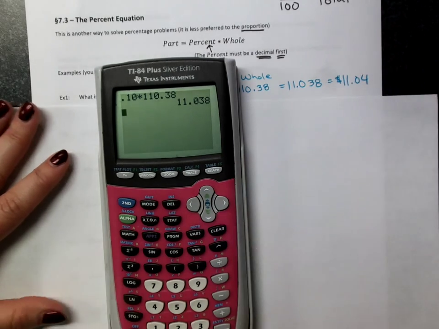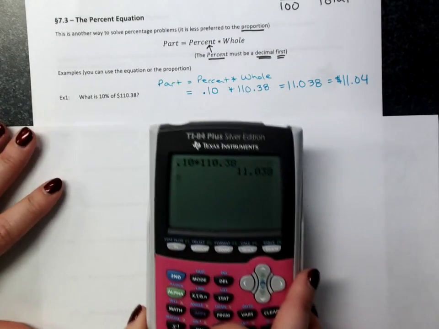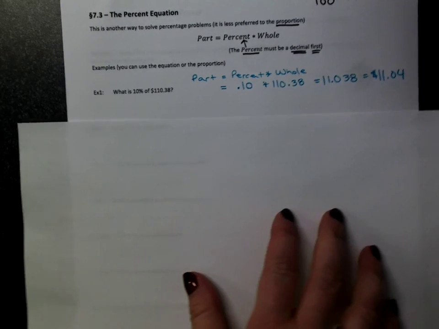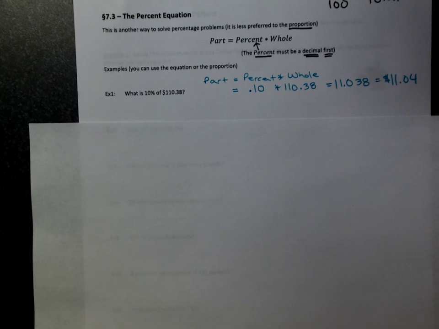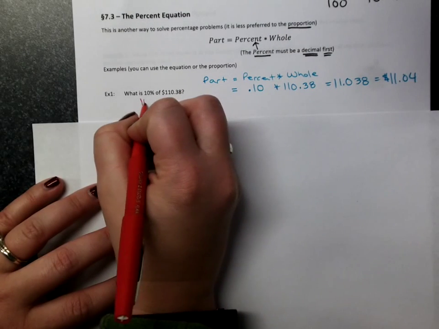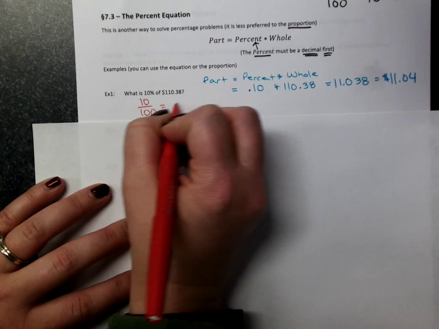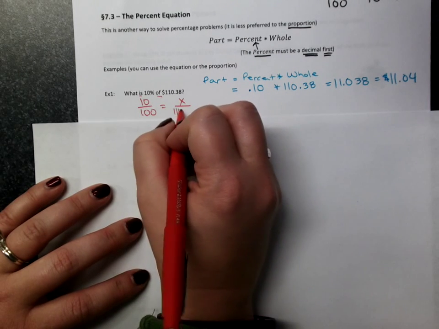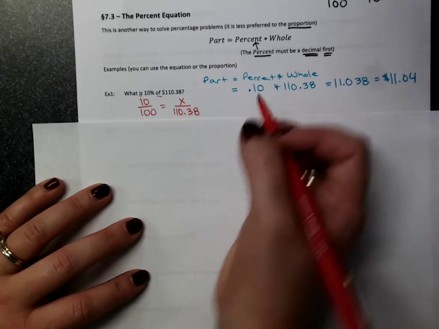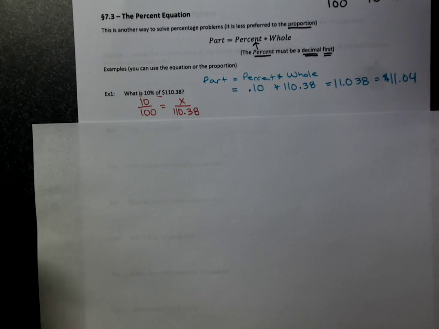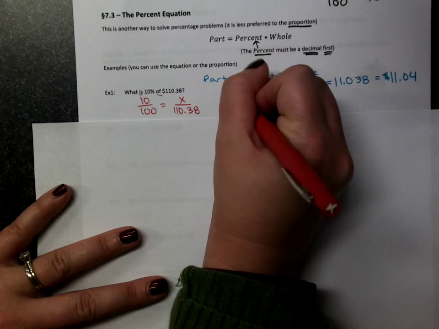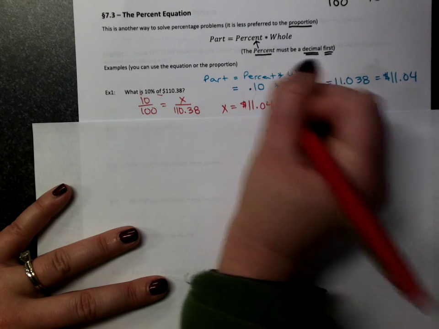Now I found that to be much more difficult than setting up the proportion like we're used to and cross multiplying. So if we were to set up the proportion like we did in 7.2, we would have 10 over 100 equals x over your total, 110.38. And then you would cross multiply 110.38 times 10 and divide by 100, and you get to the same answer, $11.04.